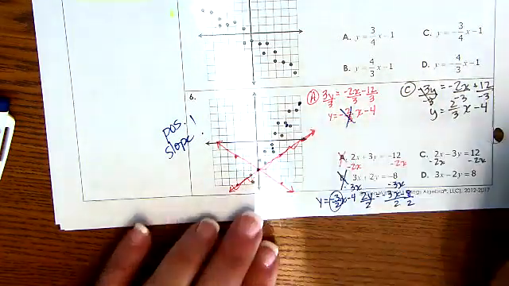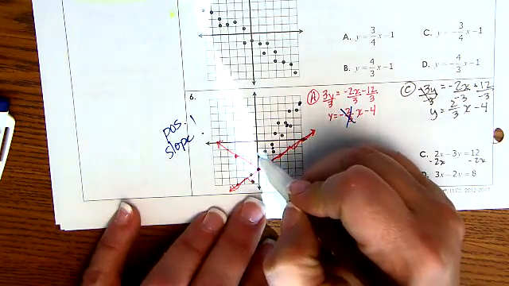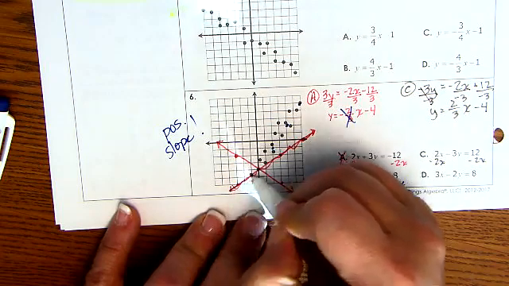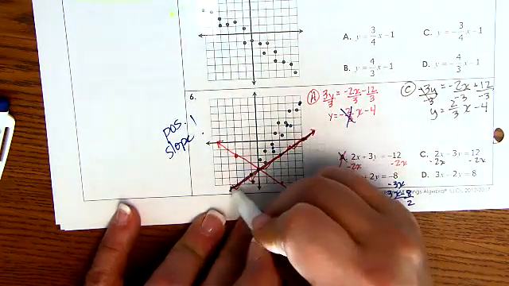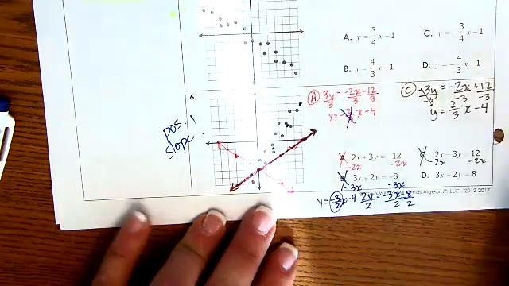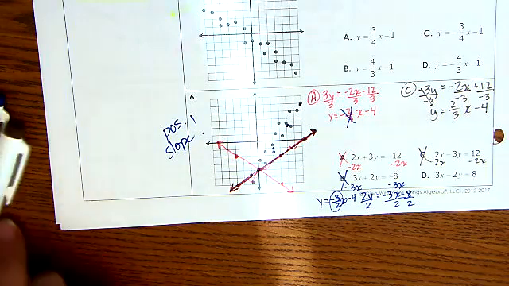So negative 4, what's that up to? Up 2 over 3. There, that's this line, which is below everything. So therefore, that one's out. So by process of elimination, it's got to be D, but let's prove it.